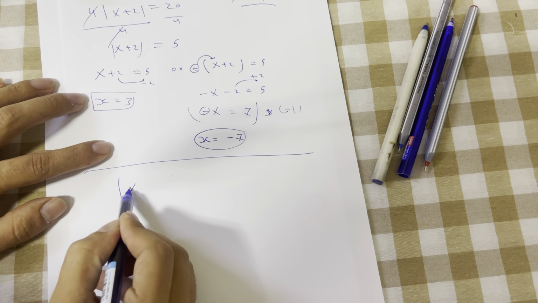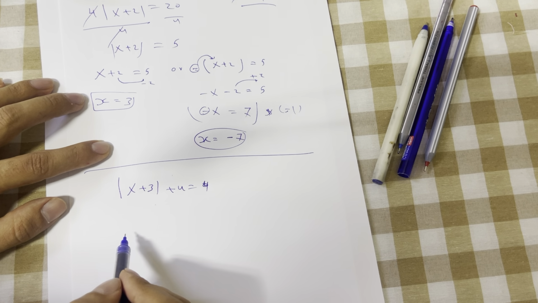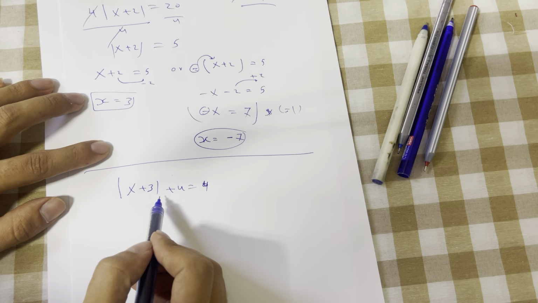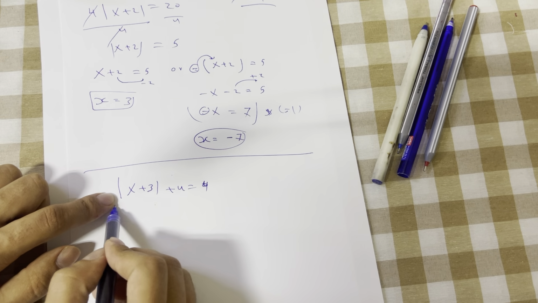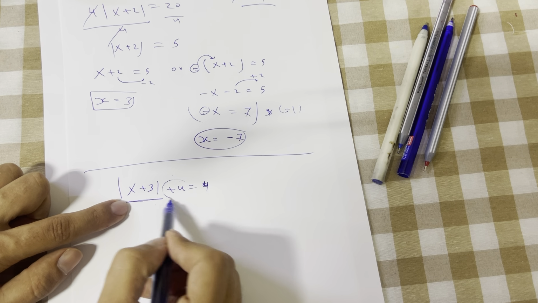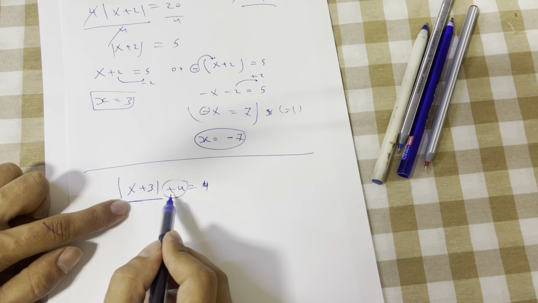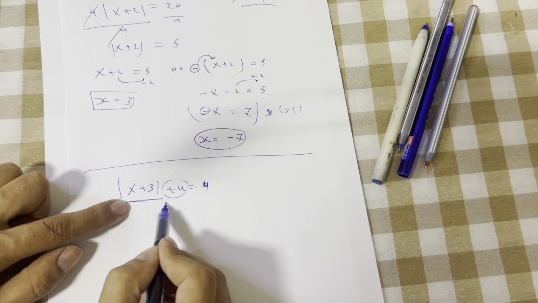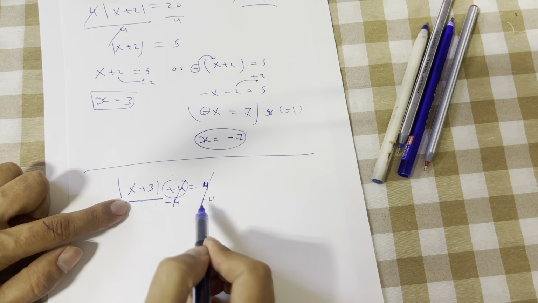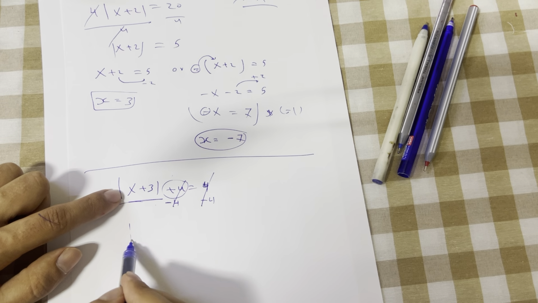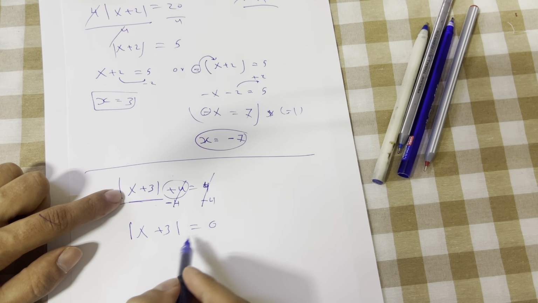We have absolute value of x plus 3, plus 4 equals 4. Now, you have to remove the numbers around the absolute value first. To remove this, because we have inverse operations, you can add negative 4 to both sides. Okay, and they are cancelled, so we have absolute value of x plus 3 equals 0.